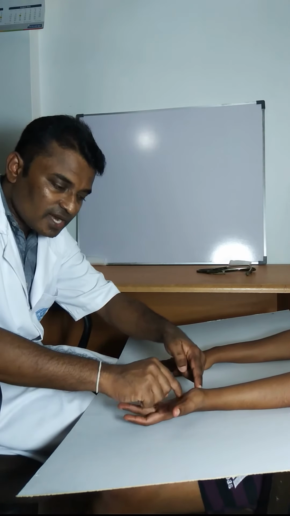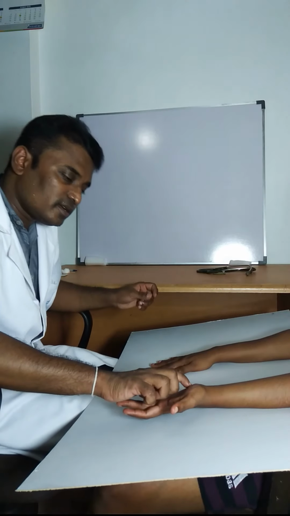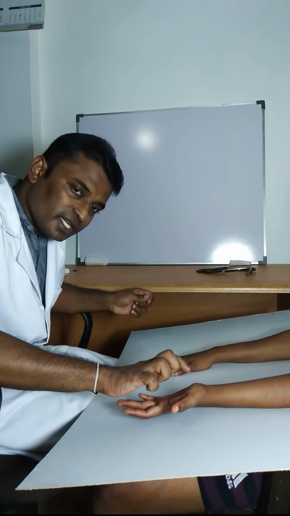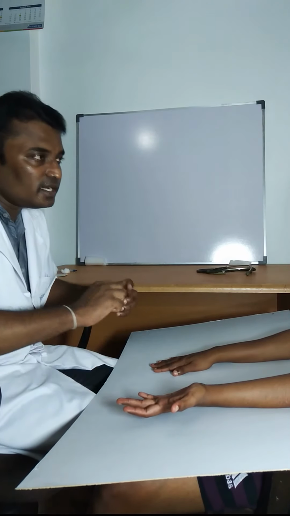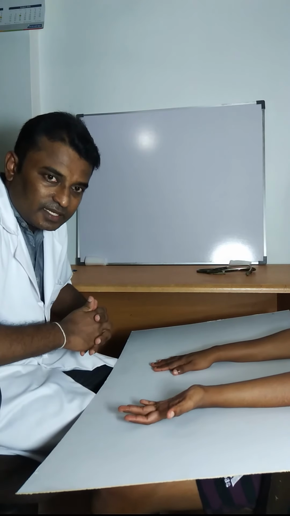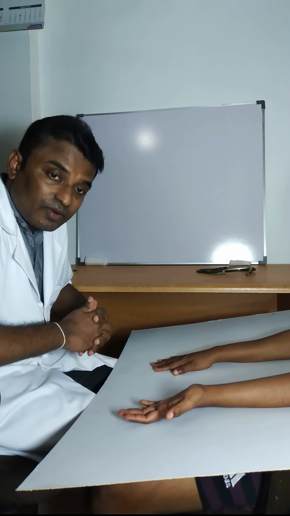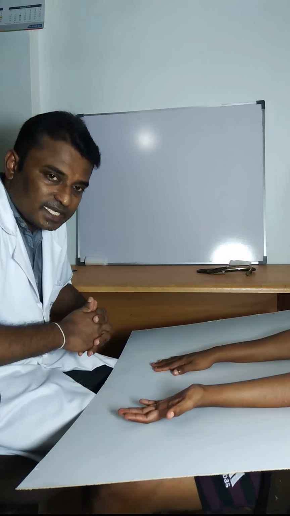In that way you mark the flexor retinaculum over the carpus, and then you get the radial border of the ring finger, and these two will be crossing over the median nerve. So you will be tapping over the median nerve, and you have to ask the patient about any pain or tingling sensation which is spread over the median nerve distribution.